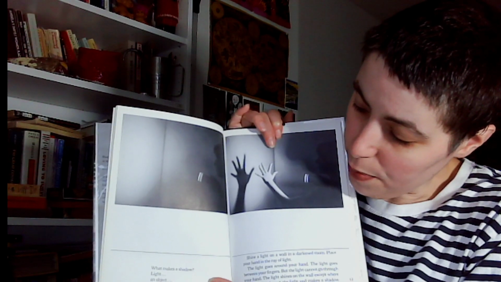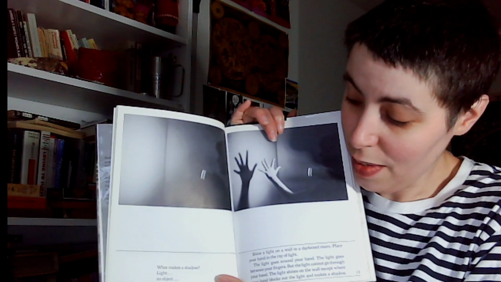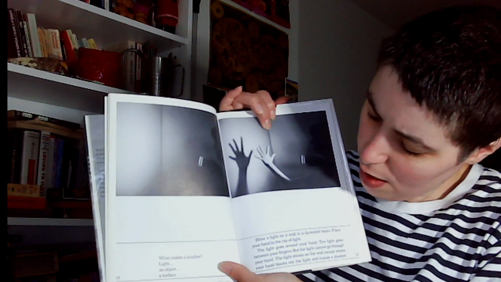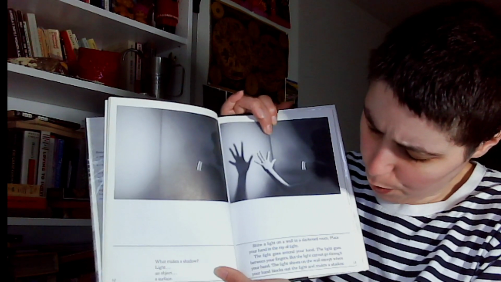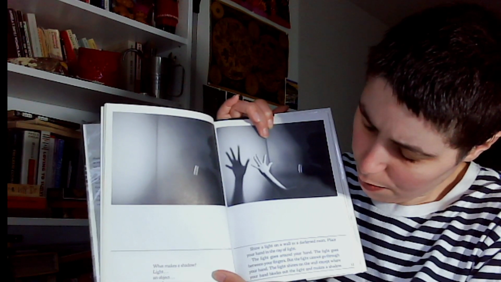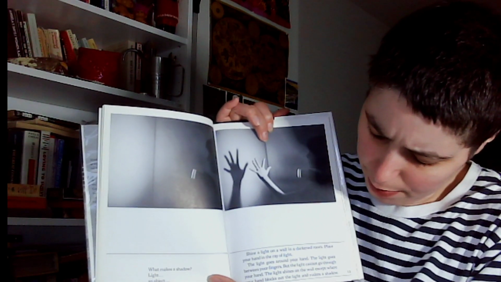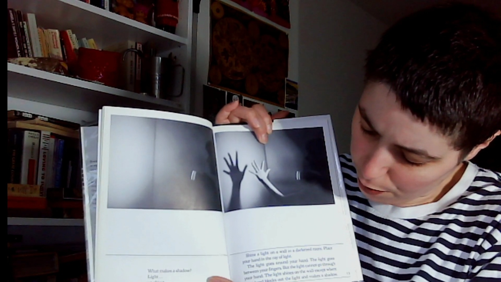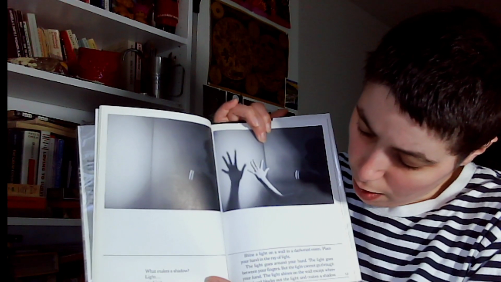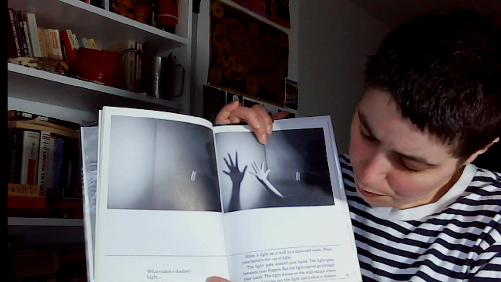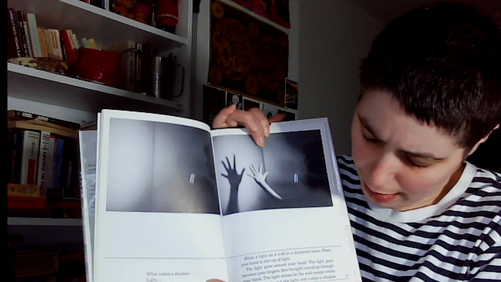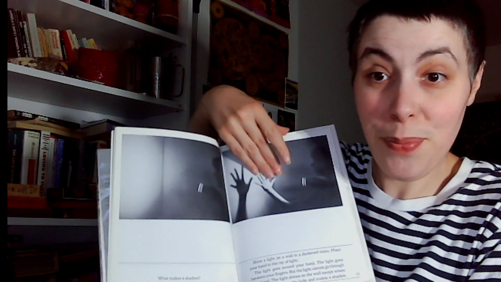What makes a shadow? Light, an object, and a surface. Shine a light on a wall in a darkened room. Place your hand in the ray of light. The light goes around your hand. The light goes between your fingers, but the light cannot go through your hand. The light shines on the wall except where your hand blocks out the light and makes a shadow.